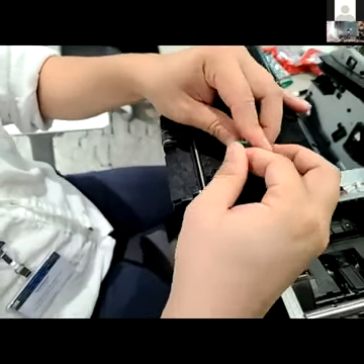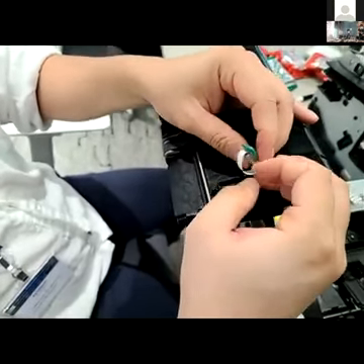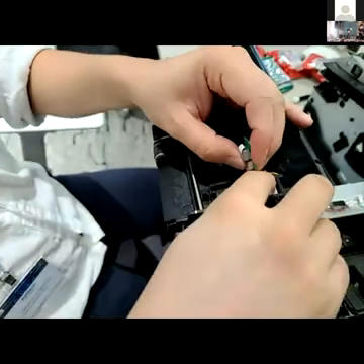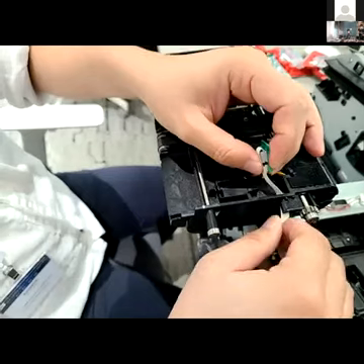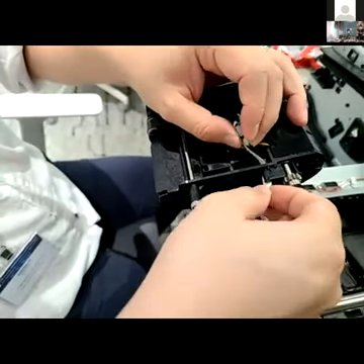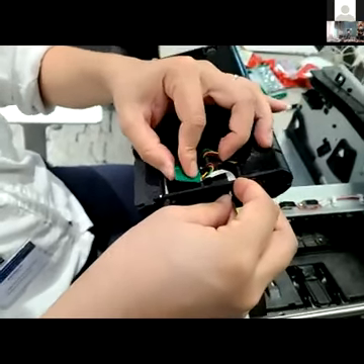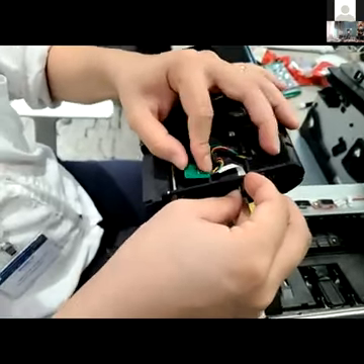As you can see, when you link with the board, the blue part should be upside, like that. And then stick to the board.